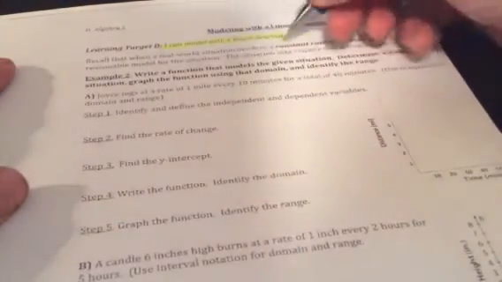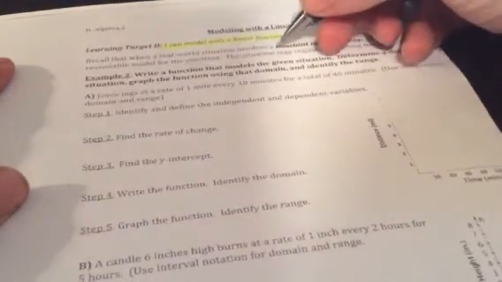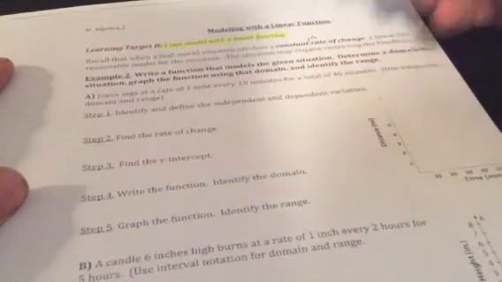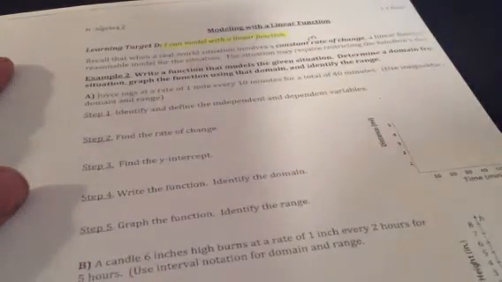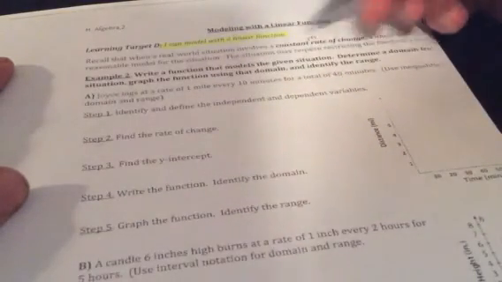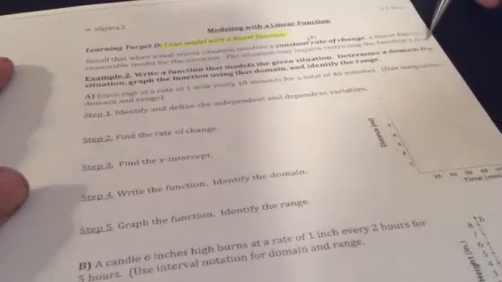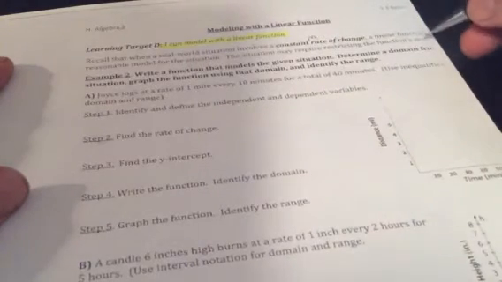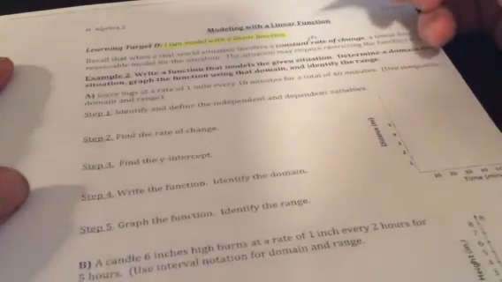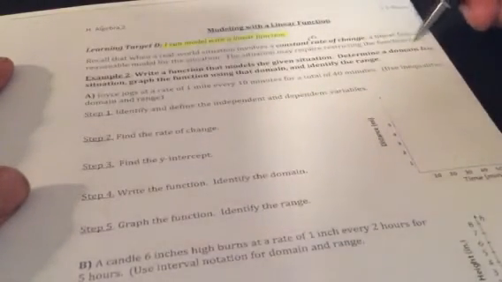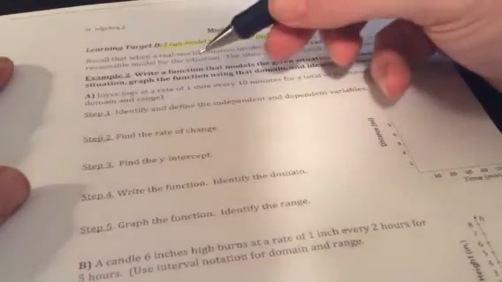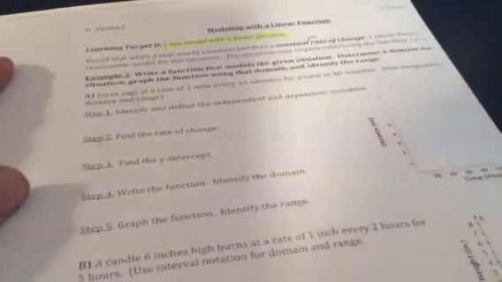So recall that when a real-world situation involves a constant rate of change, I'm going to put a little m over there so we can just hear constant rate of change and think slope. A linear function is a reasonable model for this situation. This situation may require restricting the function's domain. Obviously, my copy here is cut off. Yours probably wouldn't be. Write a function that models a given situation. Determine the domain from a given situation. Graph the function using that domain and identify the range.